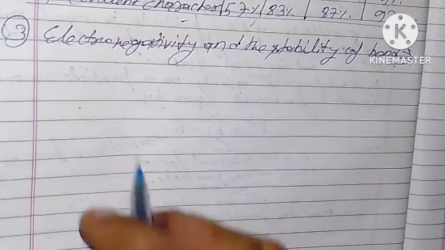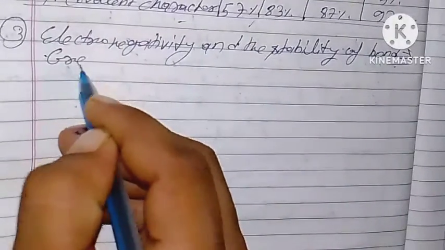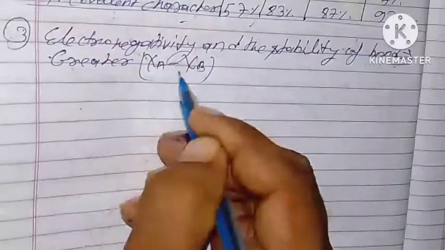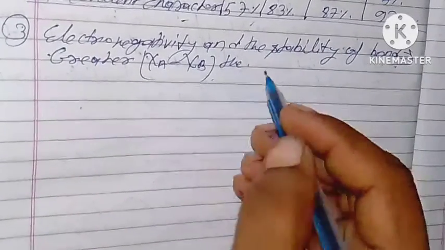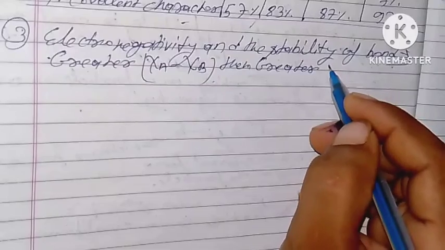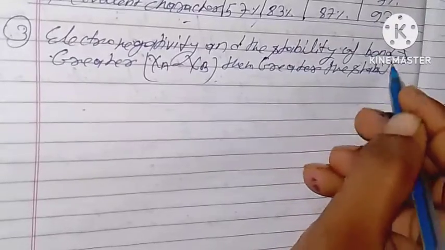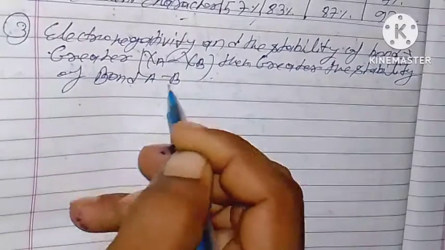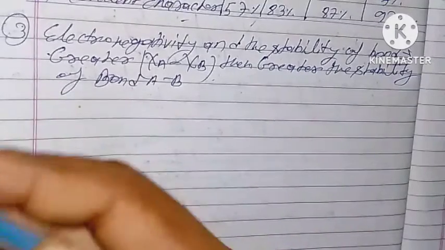The greater the value of chi A minus chi B, the greater is the stability of the AB bond. Heat of formation value also supports this fact.